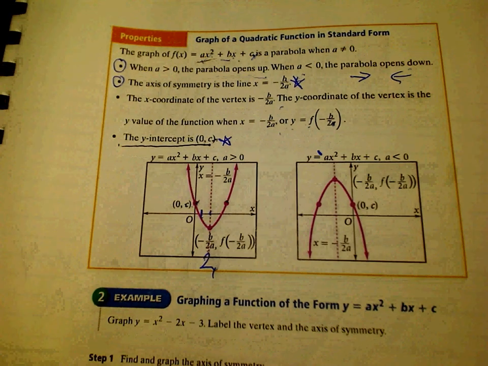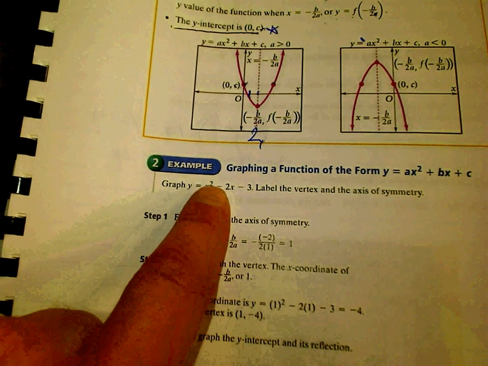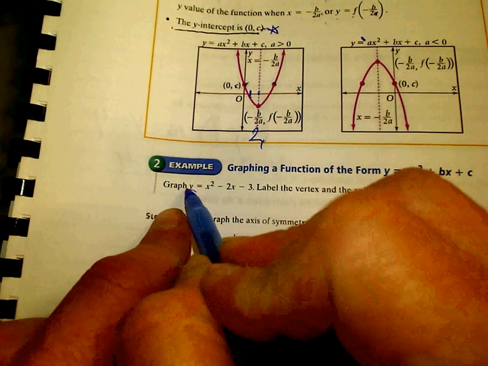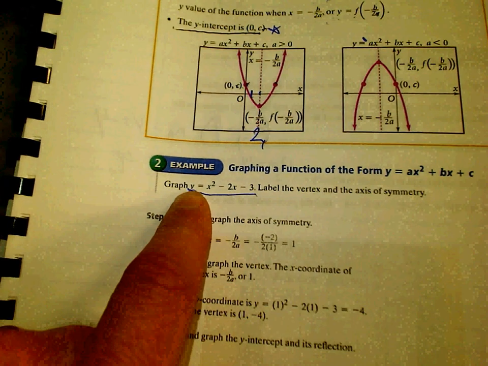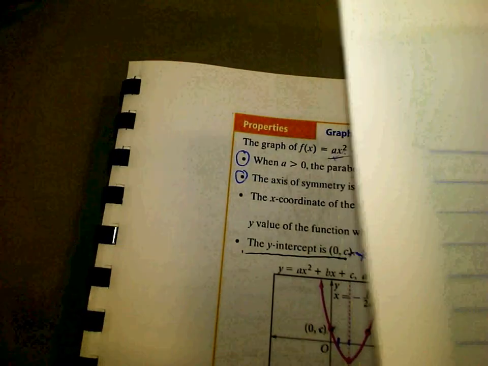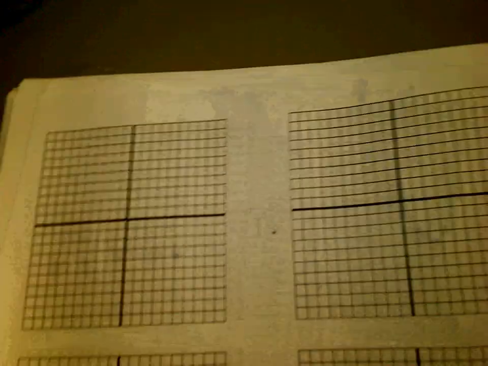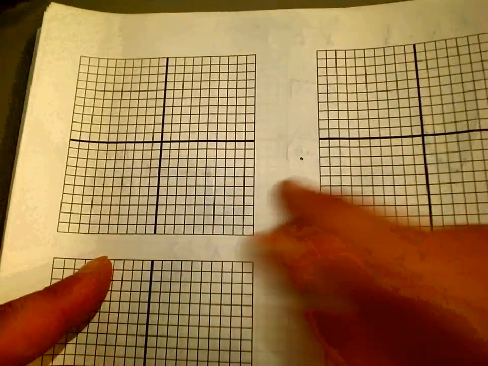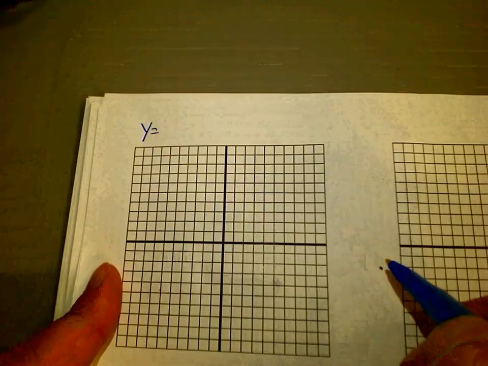We are going to graph this one right here. I want to show you where to go. So take that quadratic formula, y equals x squared minus 2x minus 3. Turn in your notebook to your first graph. You have some graph pages back in your notebook. Somebody tell me again, what was that y equals? It was y equals x squared minus 2x minus 3. So there I have a quadratic.